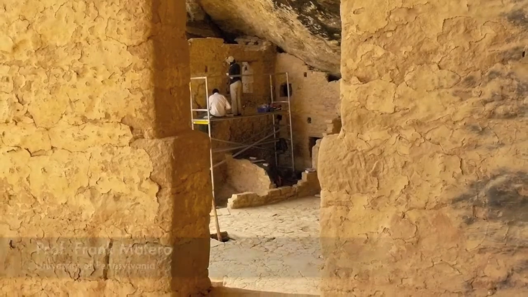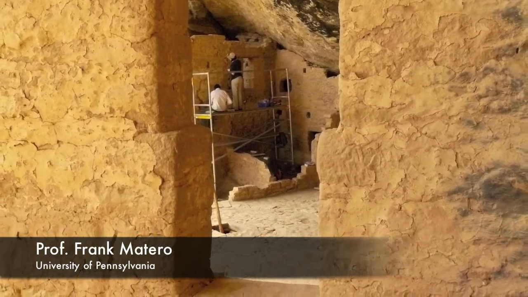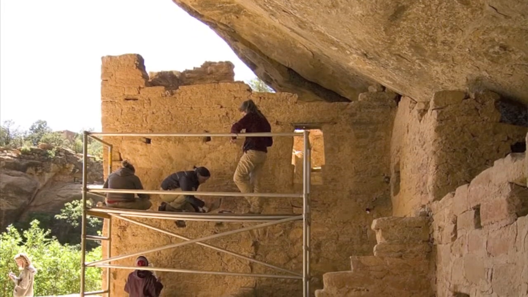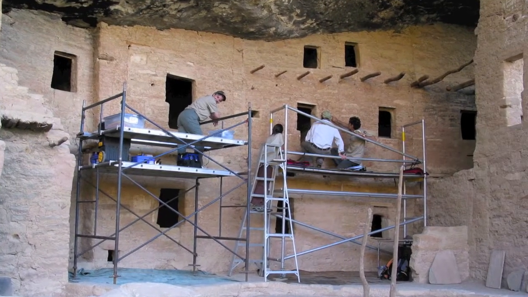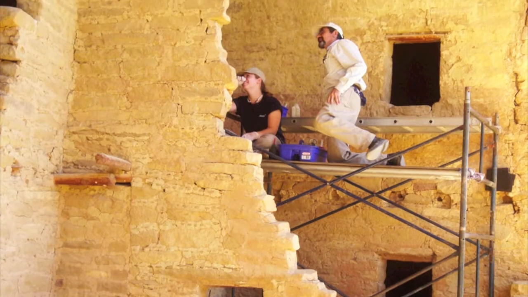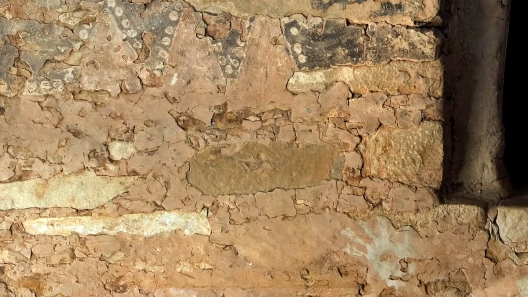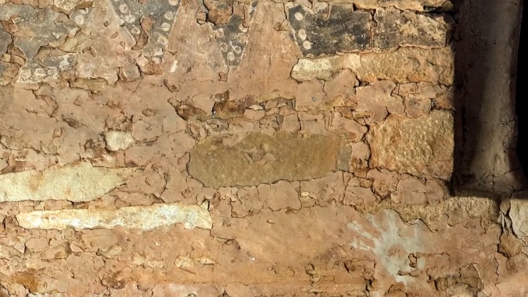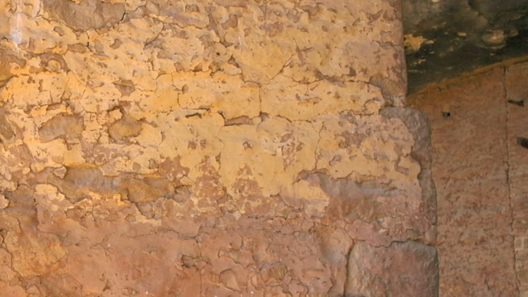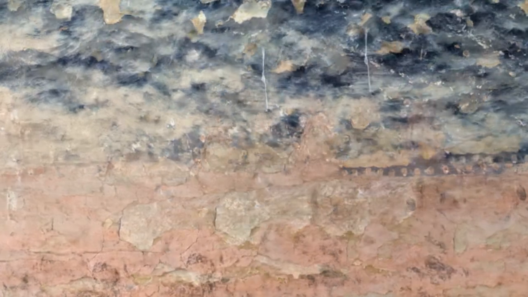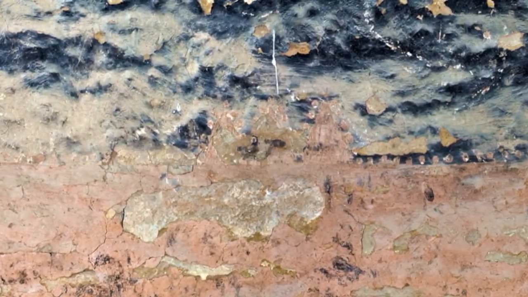Realize that there are probably just as many surfaces, both within the rooms and on the external walls, for example, of the courtyards and of the open areas, that were finished. A great deal of that at Spruce Tree House survives because of the incredible preservation that exists here because of the depth of the alcove. And I'm sure you noticed as you went into the alcove, you could see more and more preservation, with entire rooms, which we didn't get into, that are in fact finished.